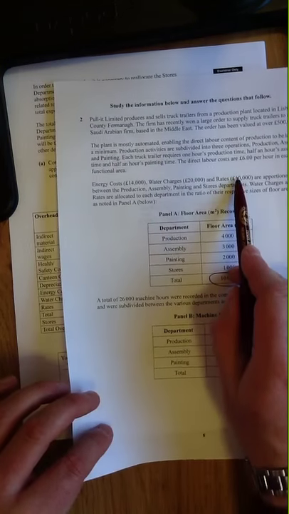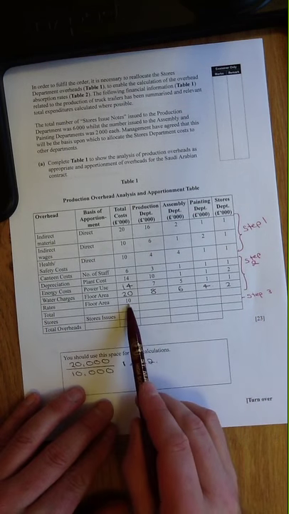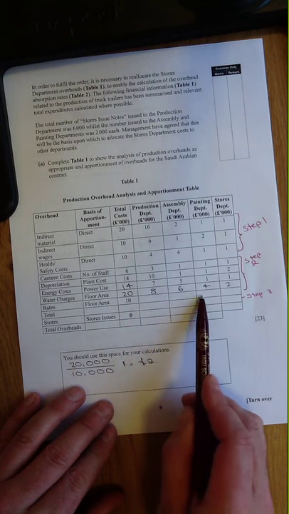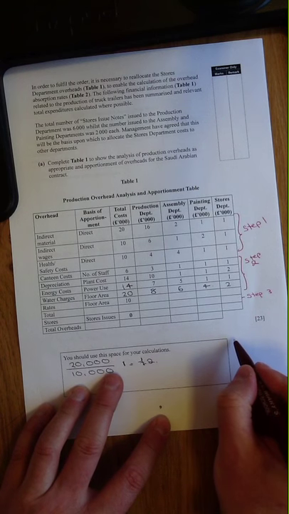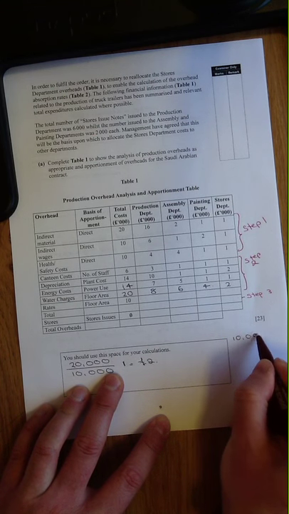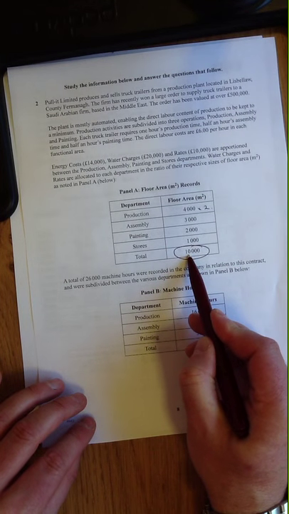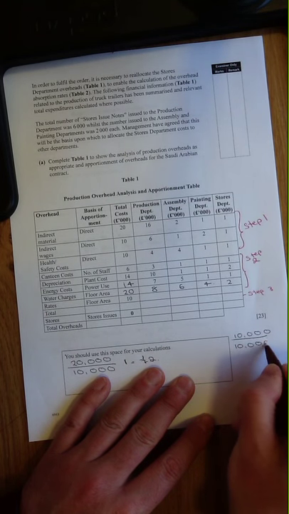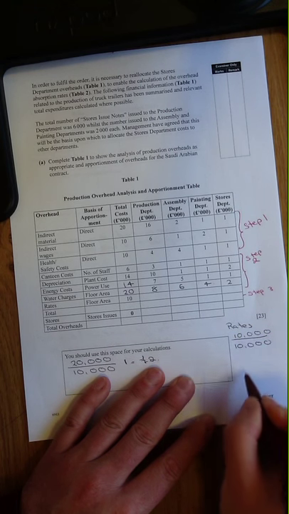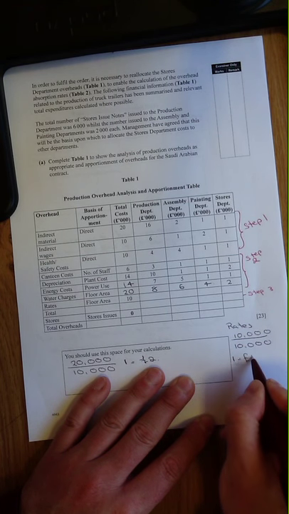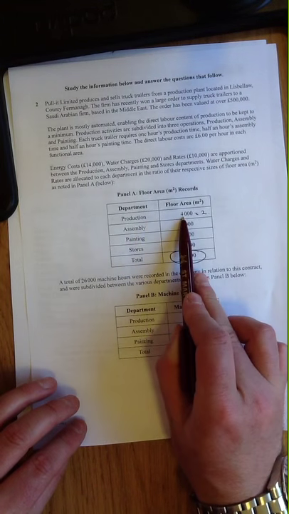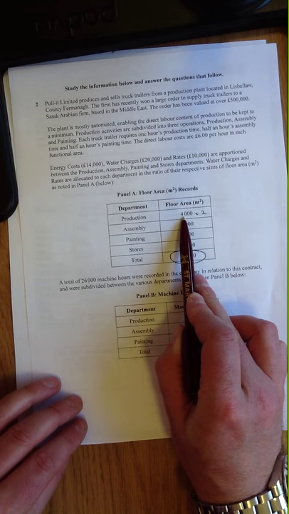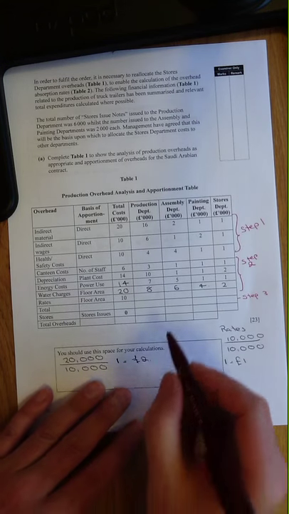The rates is 10,000. They've got the total in 10,000, but we have to divide it up. So I'm going to do it here. The total rates is 10,000. They're telling us that we divide up the rates using floor space. Again, the total floor space remains the same, 10,000. So 10,000 divided by 10,000, 1 equals £1. So we have to now put it in. For production, the floor space is 4,000. 4,000 multiplied by 1 is 4,000.